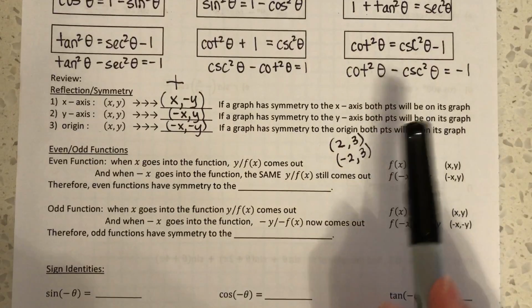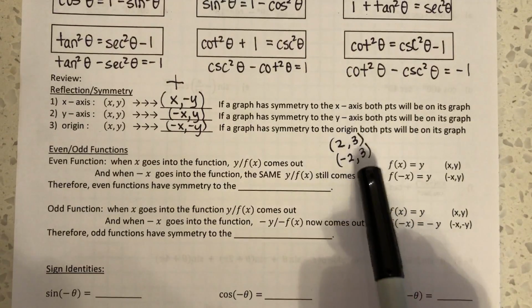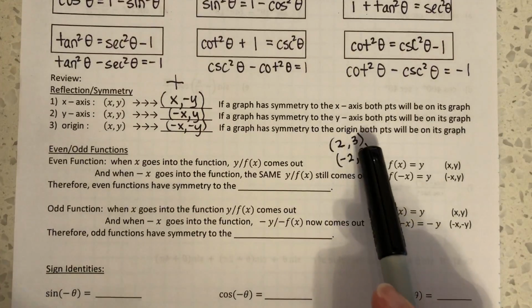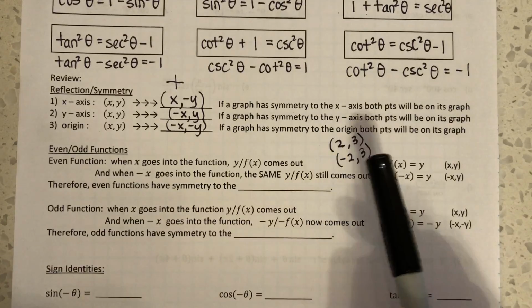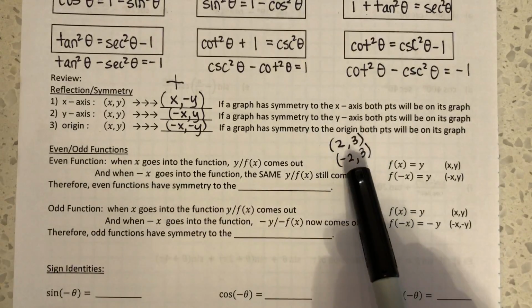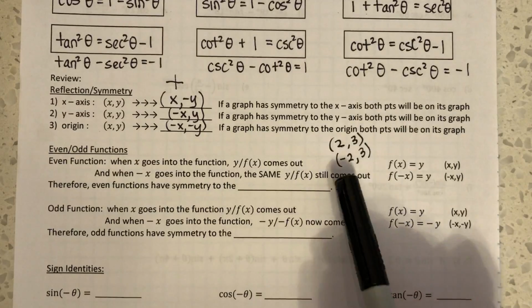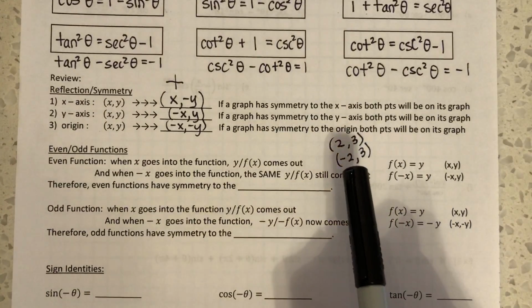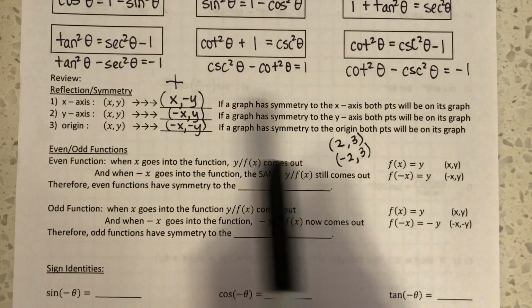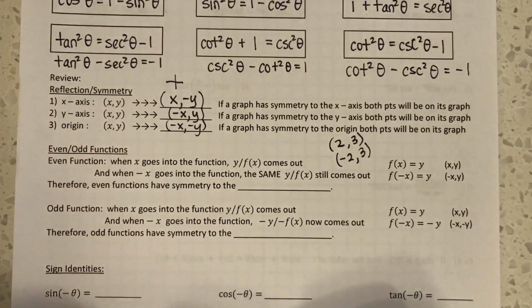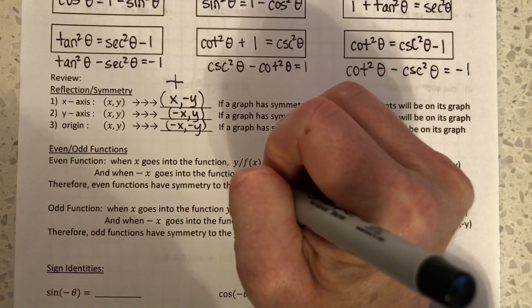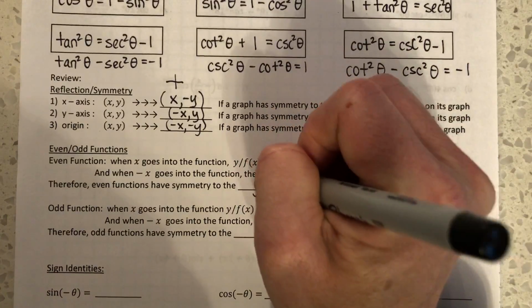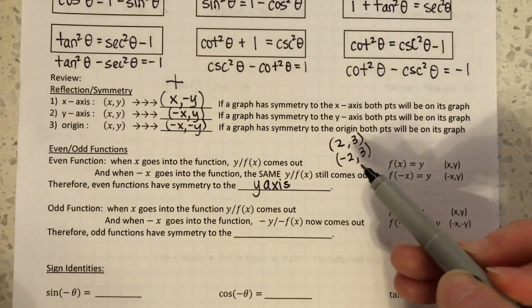If you are an even function, both of these points will live on your graph. 2 goes in, 3 comes out, the opposite of 2 goes in, 3 still comes out. That's an even function. So if you are an even function and both of these are points on your graph, then that means your graph will have symmetry to the y-axis. So even functions have symmetry to the y-axis, just based off of the behavior of their points.